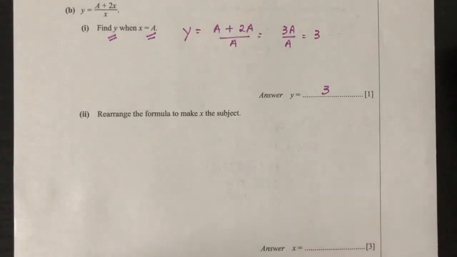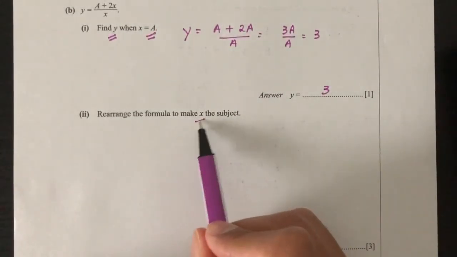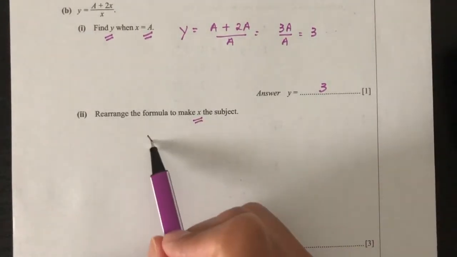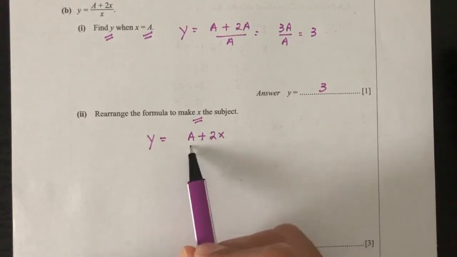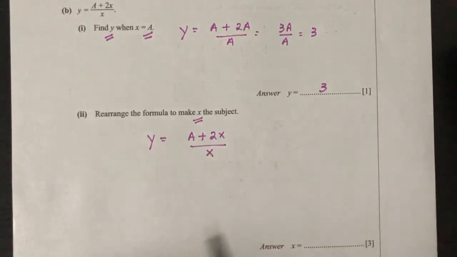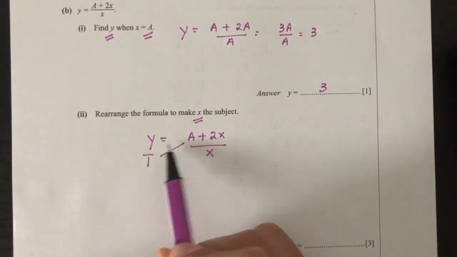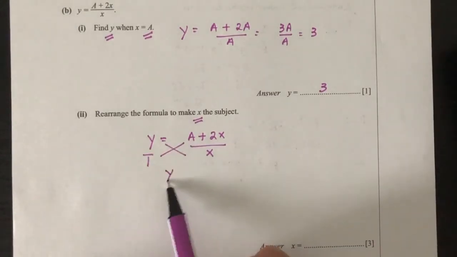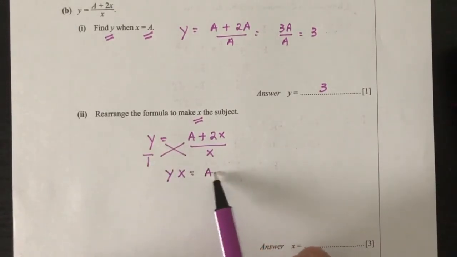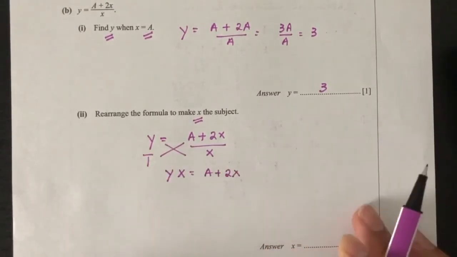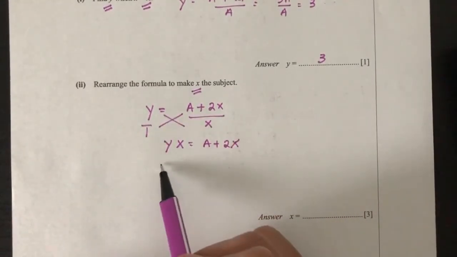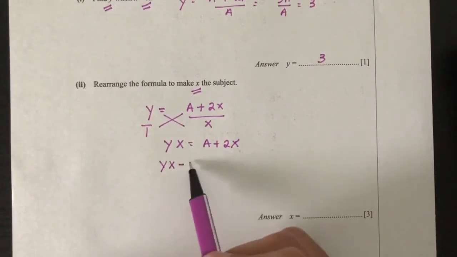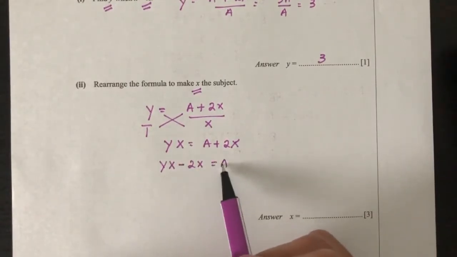Now part 2, rearrange the formula to make x the subject of formula. So here we have y equal to a plus 2x over x. So first step, as always, we have to cross multiply. You will have yx equal to a plus 2x. Now we send the x to one side. You will have yx minus 2x equal to a.